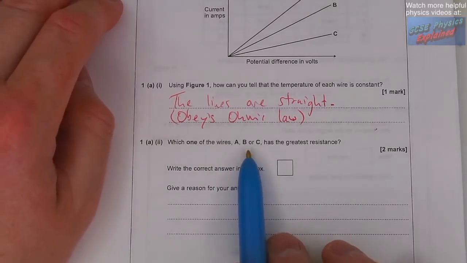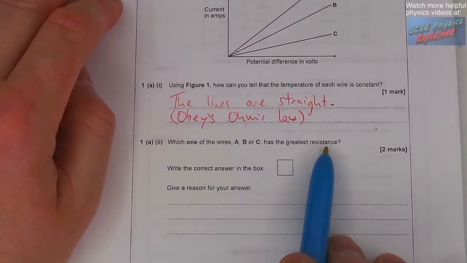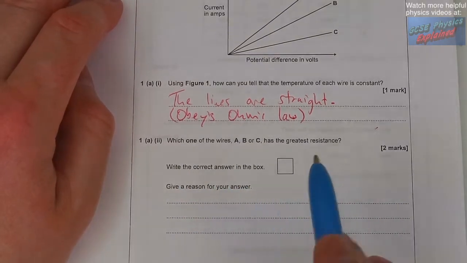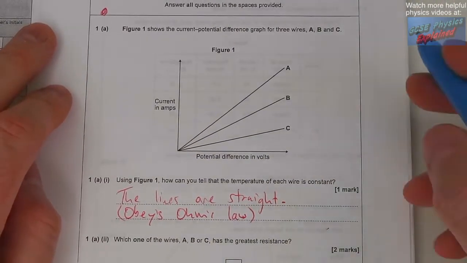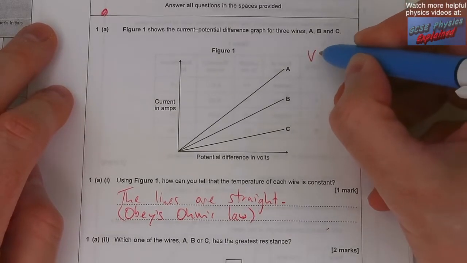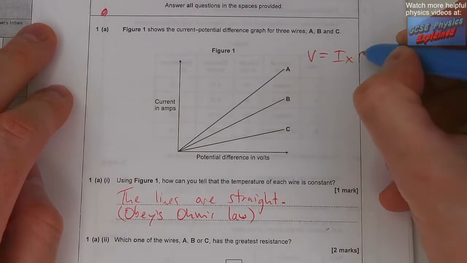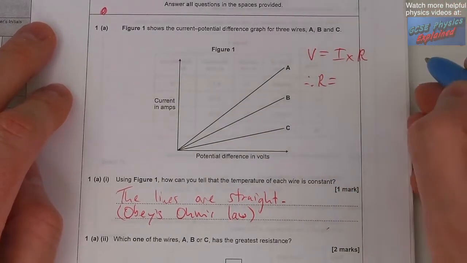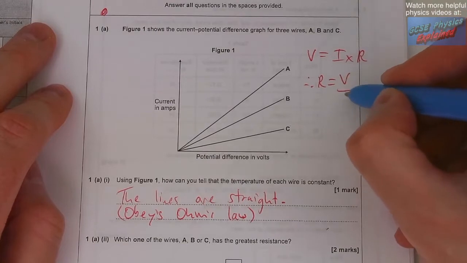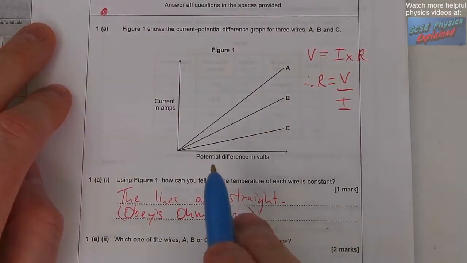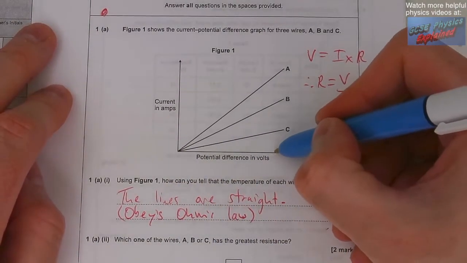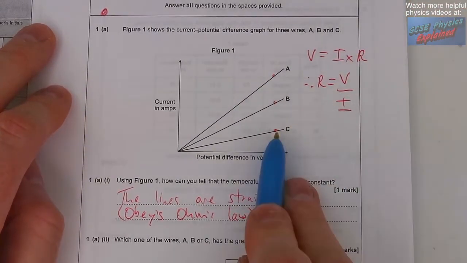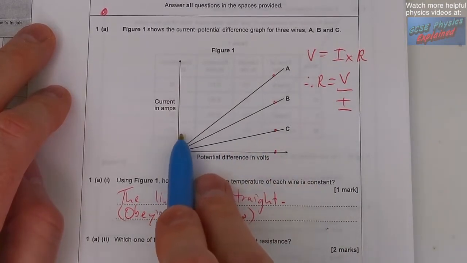Which one of the wires, A, B or C, has the greatest resistance? Write the correct answer in your box and give a reason. So remember, Ohm's law: voltage equals current times resistance. So therefore, resistance equals voltage over current. Now, for each size of voltage, C has only got a small current.